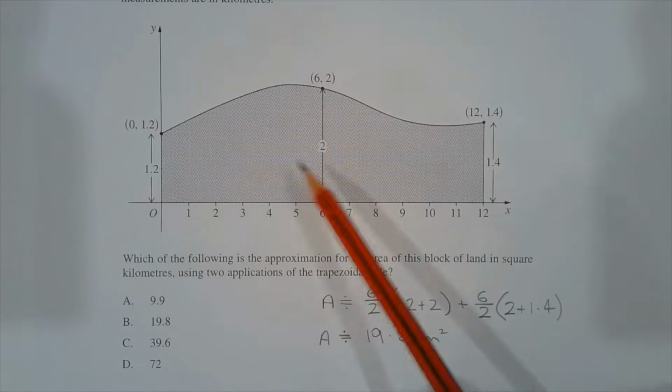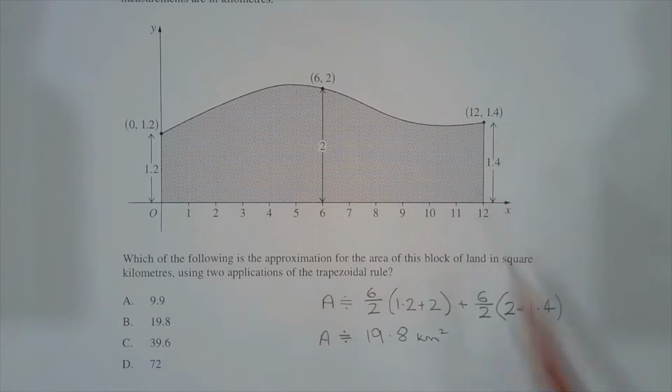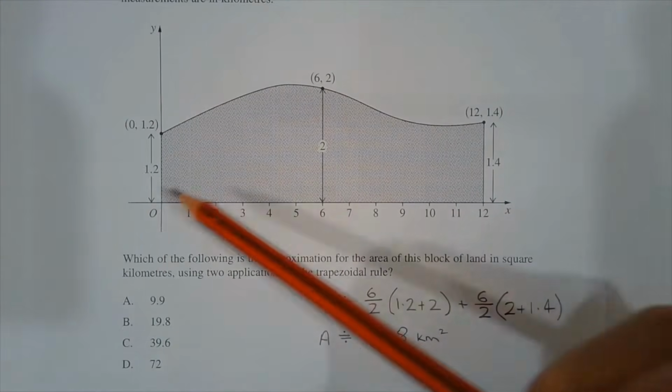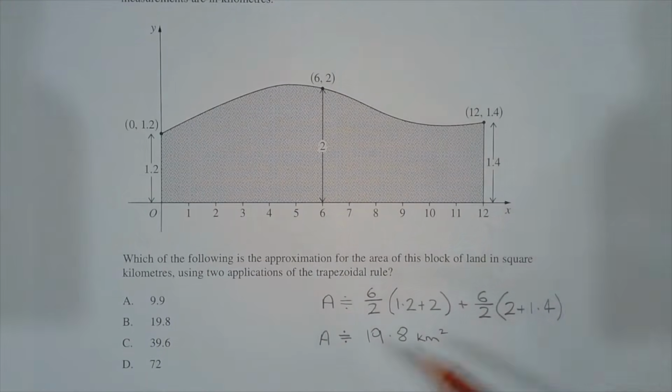The distance between the parallel sides is 6 kilometers, and the length of each parallel side is 1.2 kilometers, 2 kilometers, and 1.4 kilometers. So applying the trapezoidal rule, we have the area of this block of land is approximately equal to 6 over 2 multiplied by (1.2 + 2) plus 6 over 2 multiplied by (2 + 1.4), and the area is approximately 19.8 square kilometers, so the answer is option B.